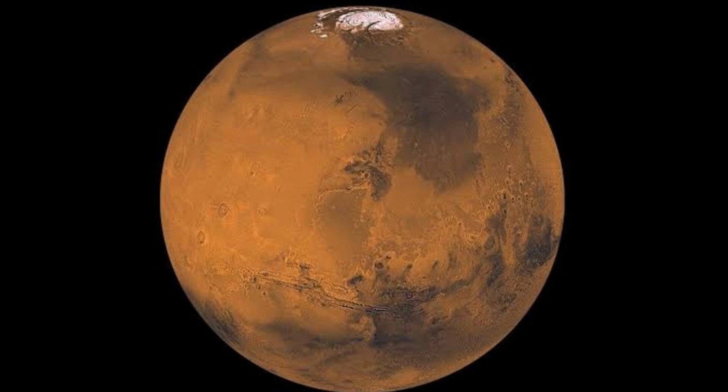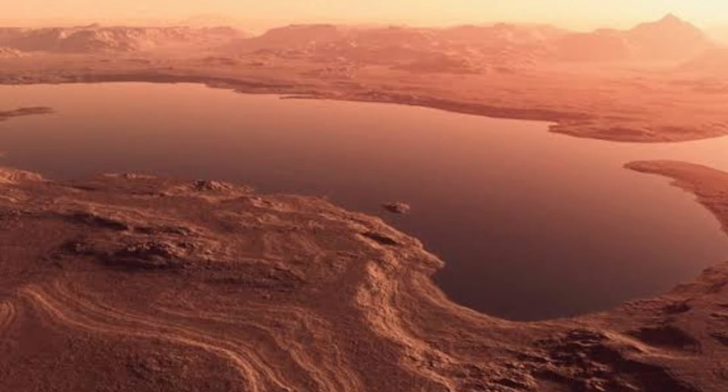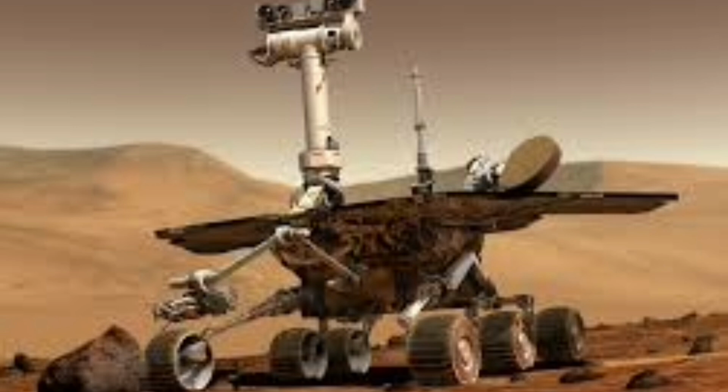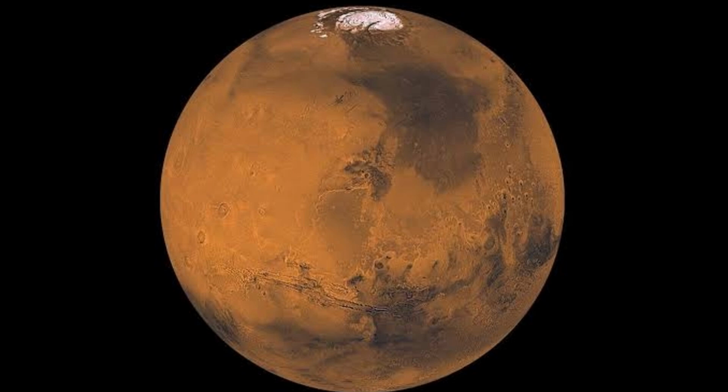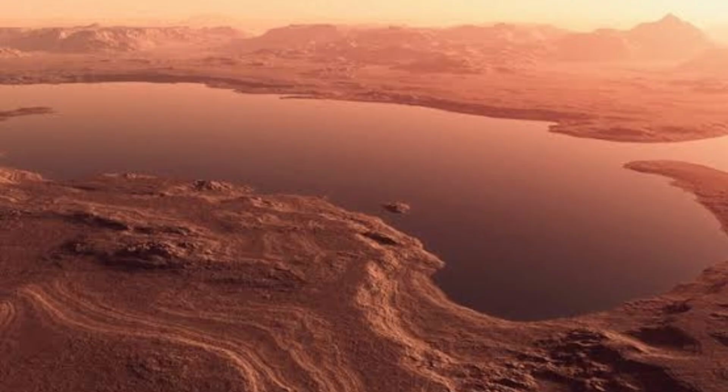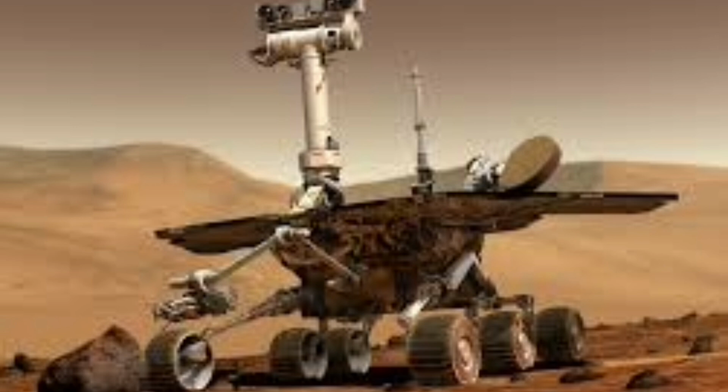Challenges and considerations. Timescale. Terraforming Mars is a long-term project that could take centuries or even millennia. Technological advancements. Many of the technologies needed for terraforming are still in the development stage. Ethical and legal issues. Terraforming raises complex ethical and legal questions, such as the potential impact on any existing Martian life and the responsibility of terraforming Mars.